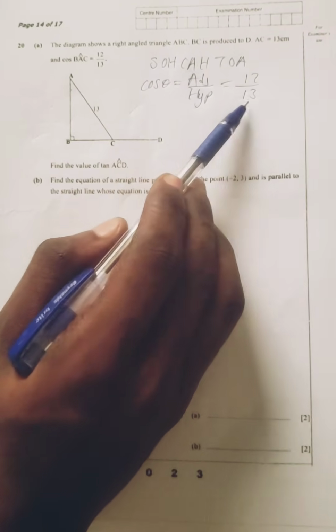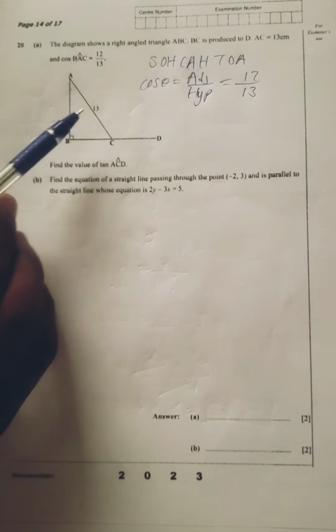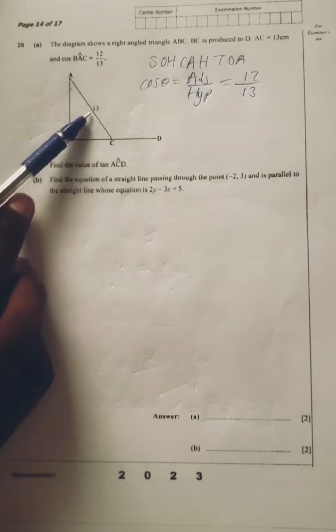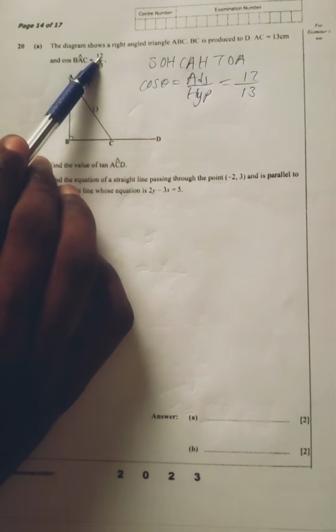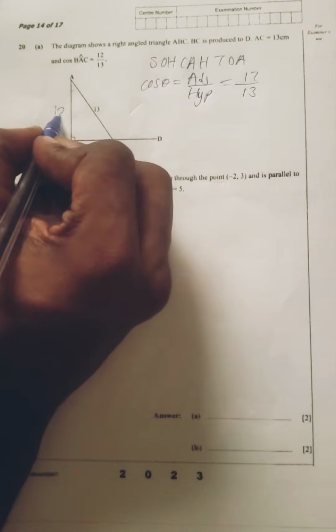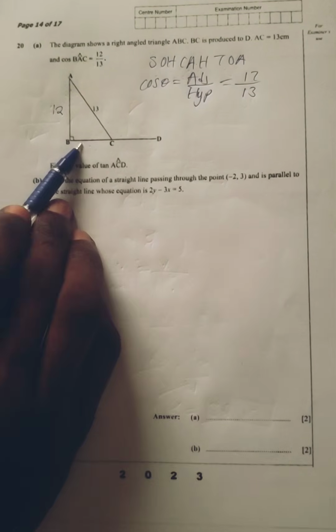Then the hypotenuse is what? 13. And we understand the hypotenuse is the longest side. No wonder here it's 13. So if this is the opposite, this is the hypotenuse. This is the adjacent, which is on top. Meaning the number on top, 12, is the adjacent. Meaning here it's 12. You get that concept? That's how it is. Then, what about this?